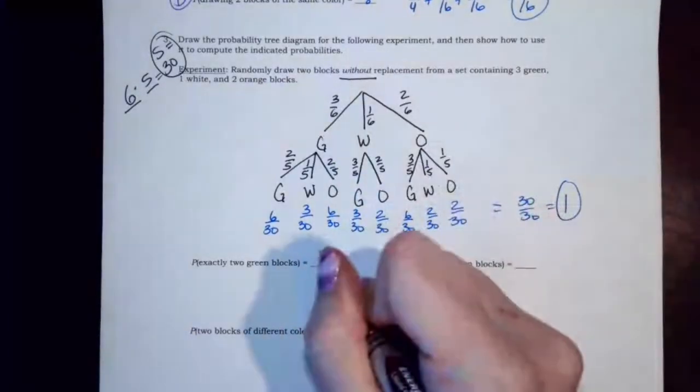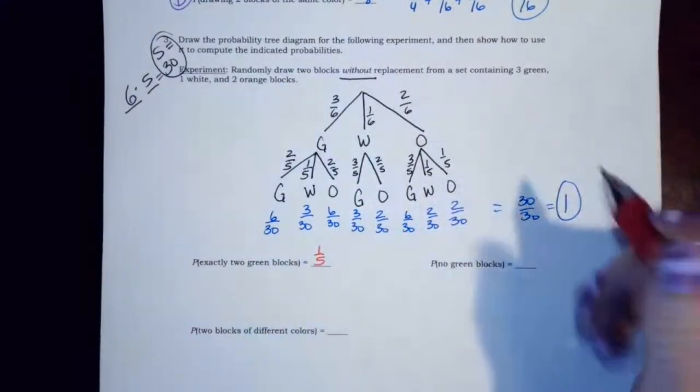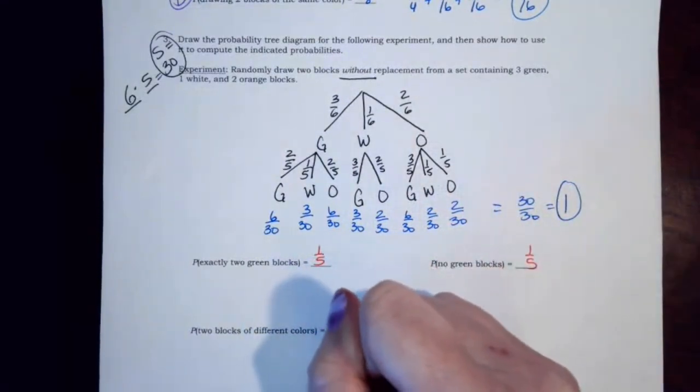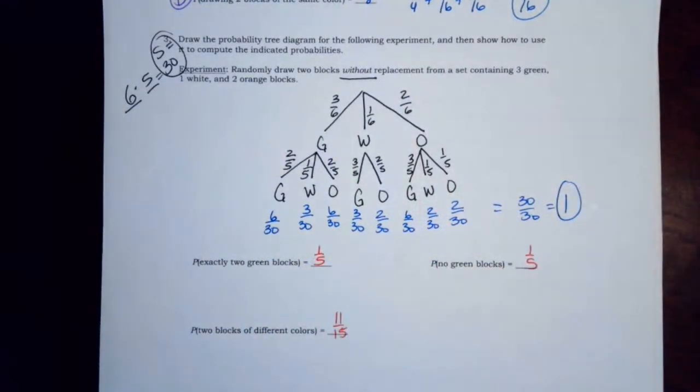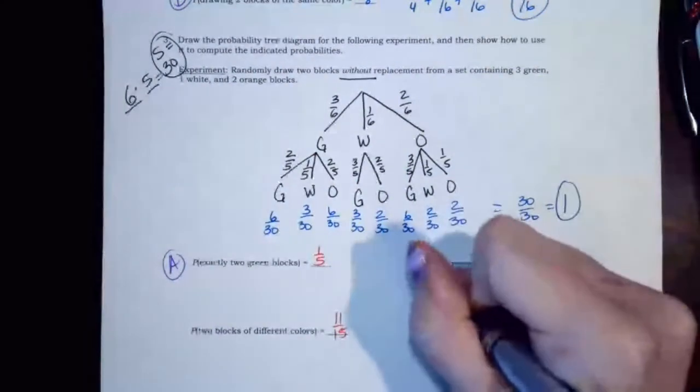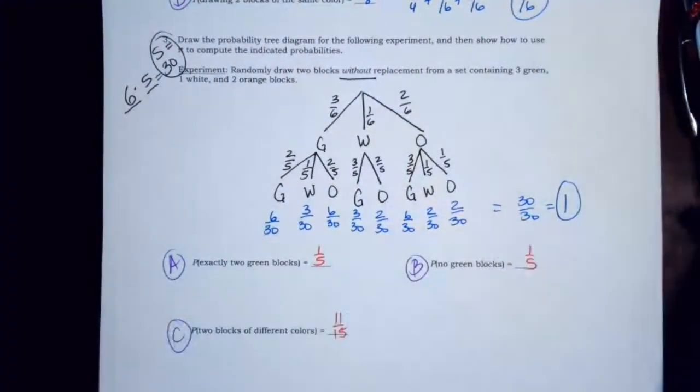Now here's what I'm going to do next. I'm going to give you the answers in simplified form. And I want you to work them out and see if yours match mine. And if they don't, ask me and we will figure it out together. So we'll talk about these as A, B, and C again in case you need to reference one.